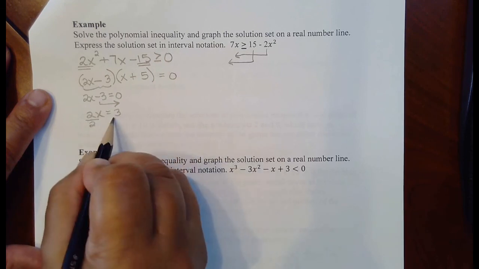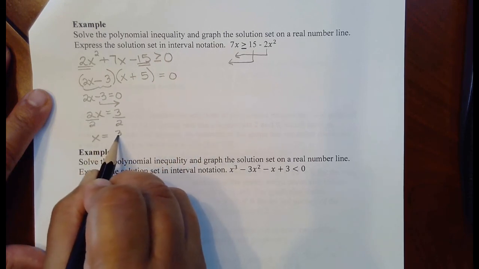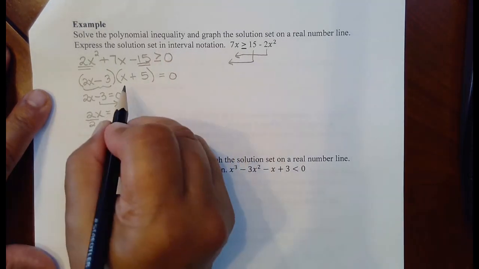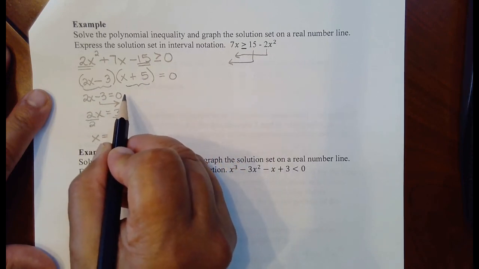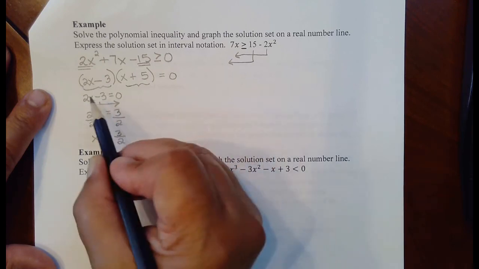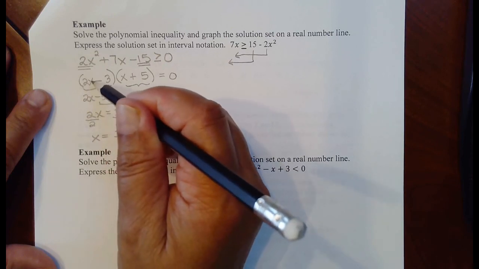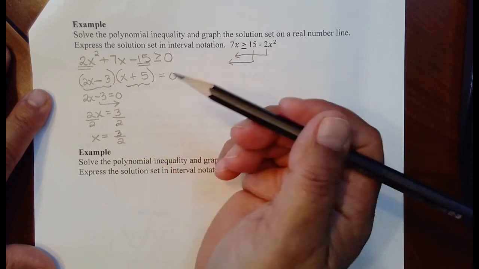Then divide both sides by 2, and you get x is equal to 3/2. That's going to be one of your cut points. This one is just easy to tell what it is just by looking at it. When you find this solution, you're finding the number that zeroes this out. If you put that right in there, 2 times 3/2 would be 3. 3 times 3 take away 3 would be 0.